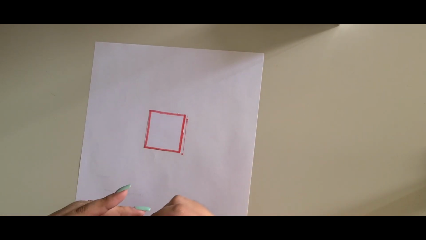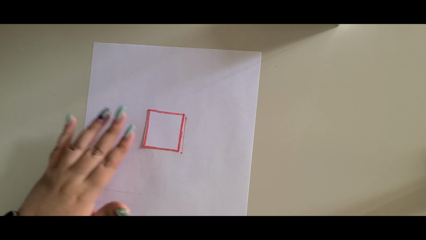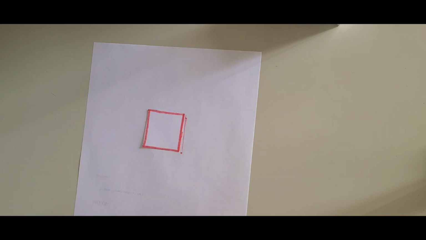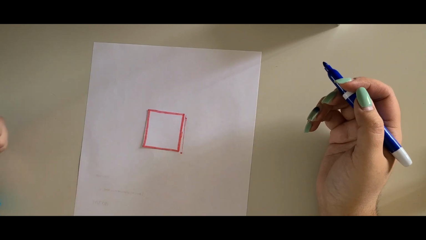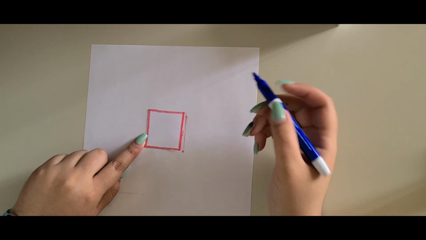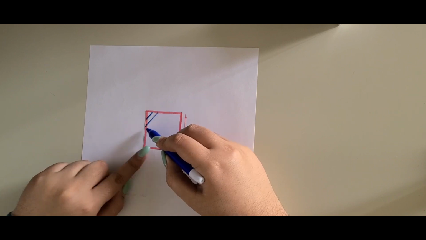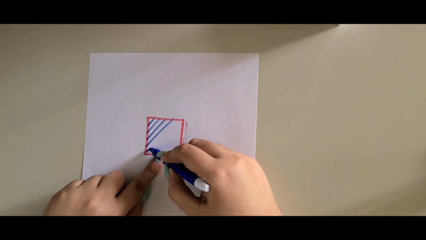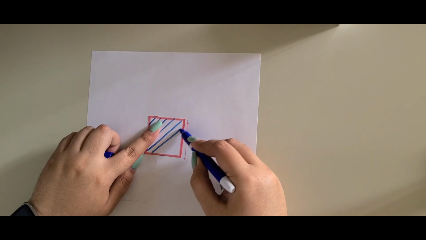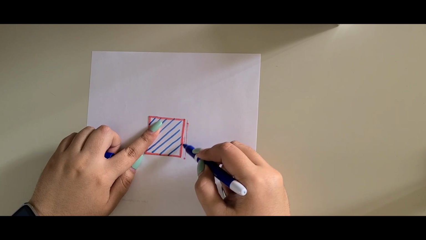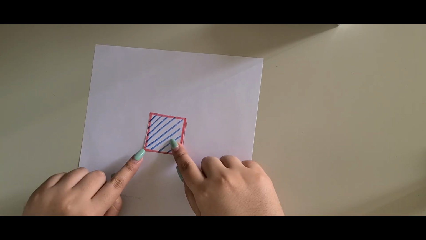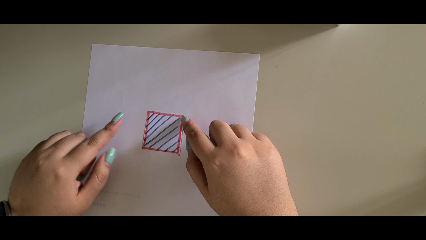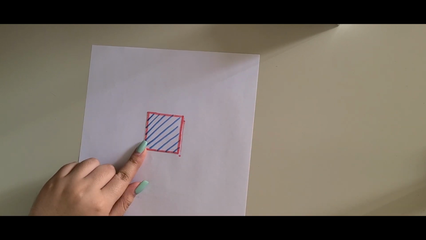So these are the edges of the square. Now that we know how many edges there are, we'll use a different color, I'm using blue, to color in the face of the square. This is how I'll be coloring in all of the edges and faces going forward. So now we know for a square there are 4 edges, which are colored in red, and 1 face, which we now see in blue.